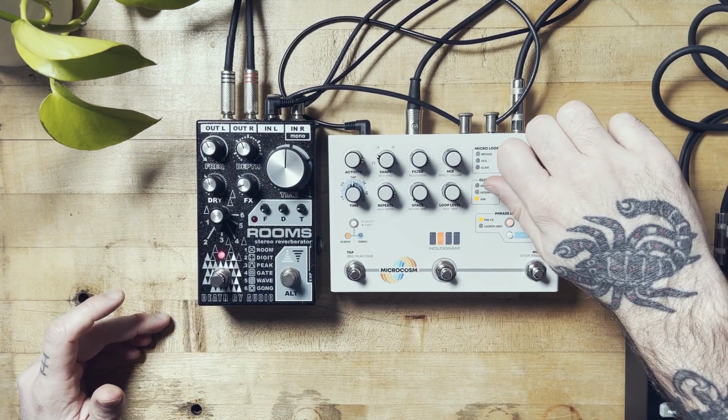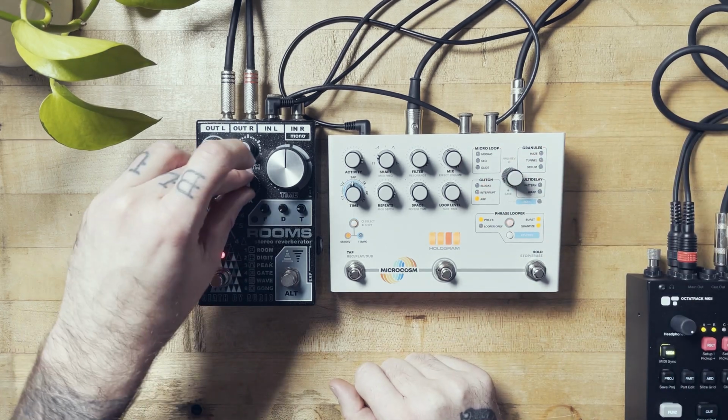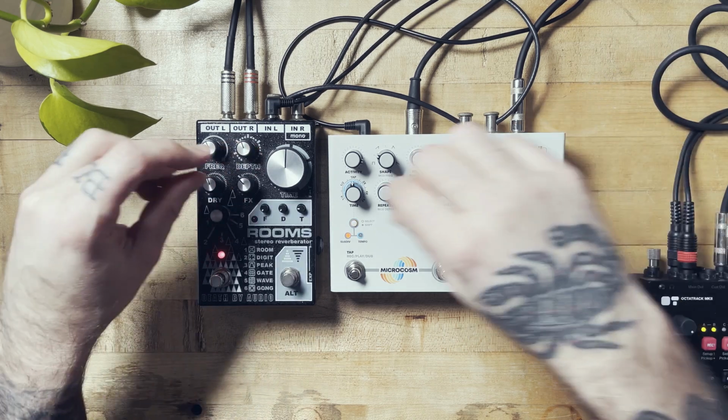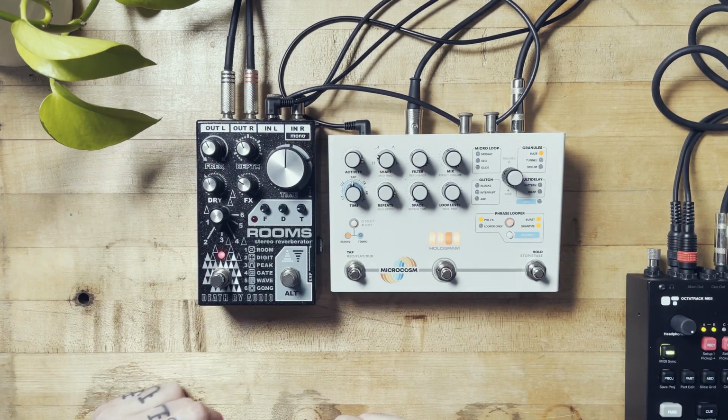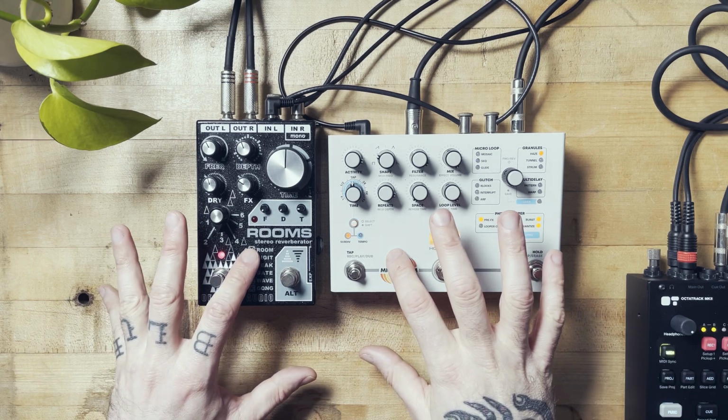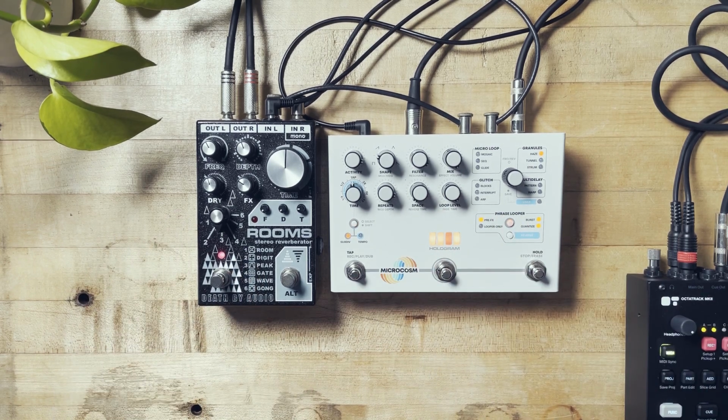Of course, there's so many other algorithms. Sometimes I use haze. And now if I turn down the affected sound, you hear how that was really giving a fuller tone and way more interesting kind of soundscape quality.